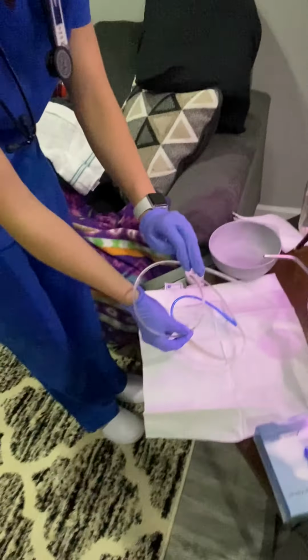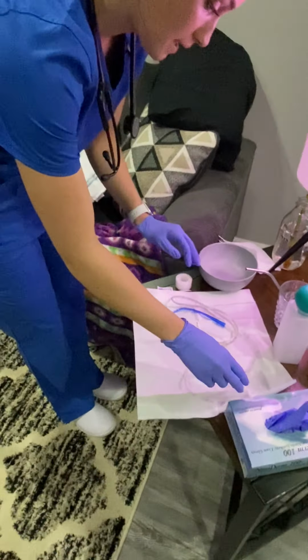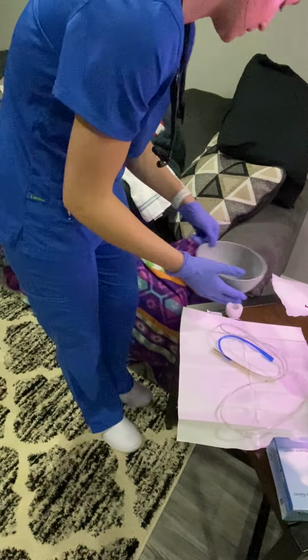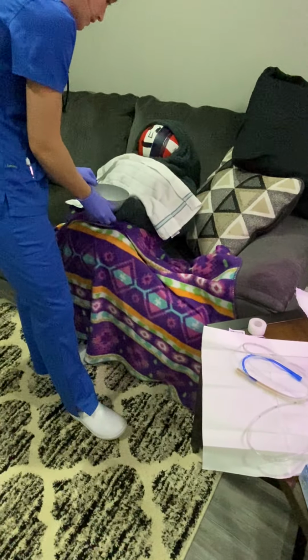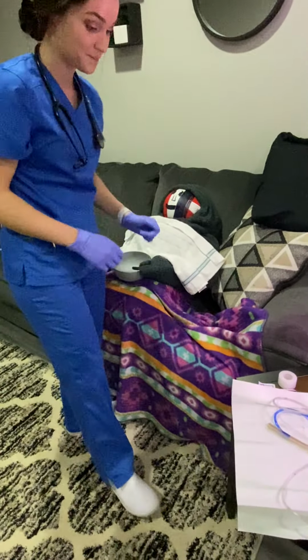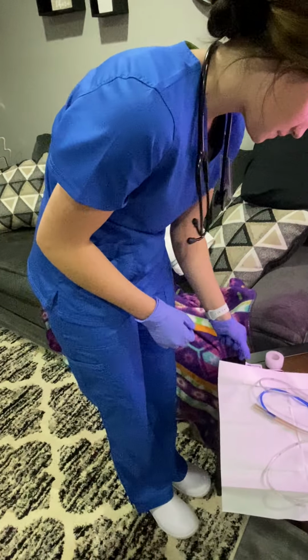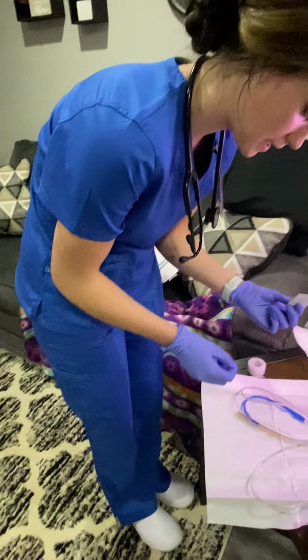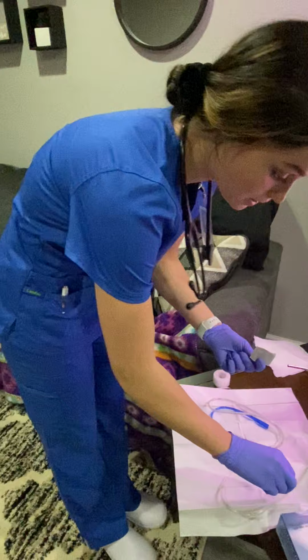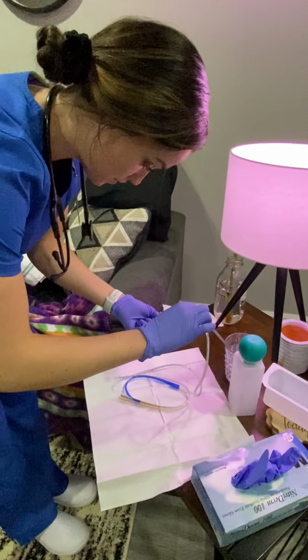So I'm going to come over here. That's ready. I'm going to put the emesis basin in front of my patient in case she needs it. And then I'm going to put my water-soluble lubricant 3 to 4 inches down the NG tube.